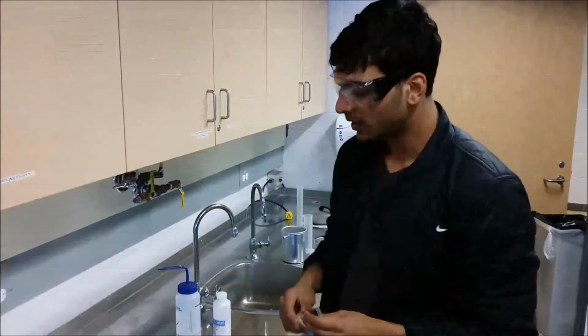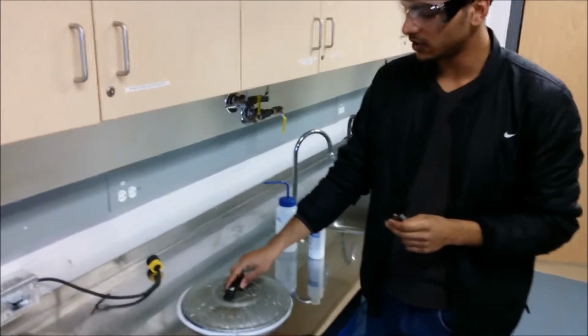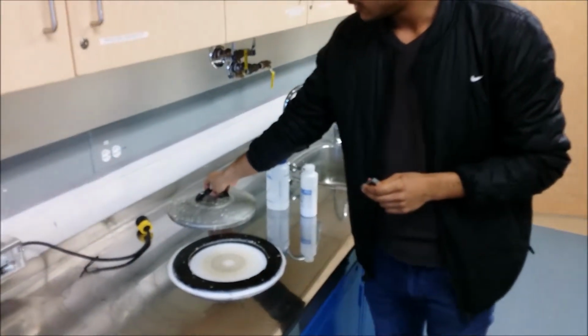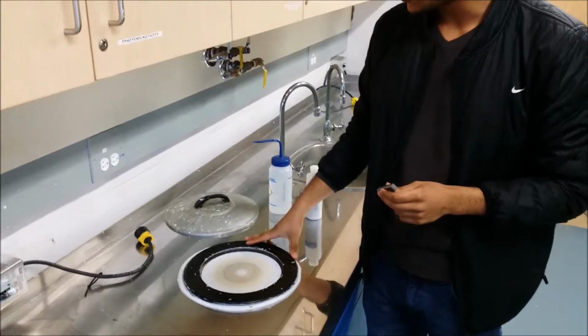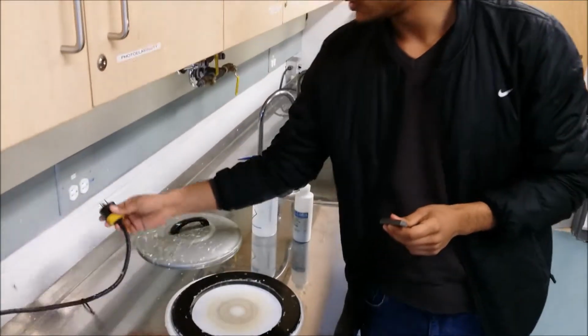After the process of grinding, it's time for the polishing. This is done with the aid of this polishing wheel. Actually, you can say it's a moving sandpaper, so it polishes the surface. Let me turn it on.